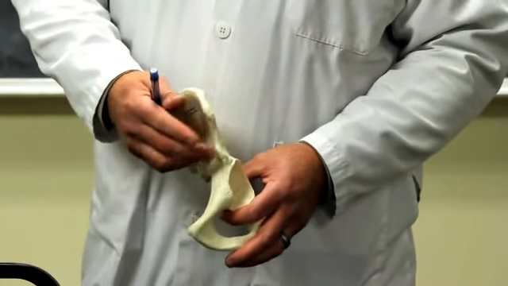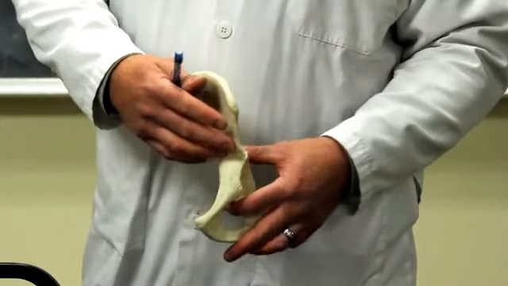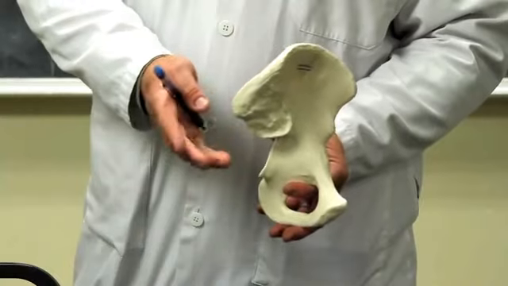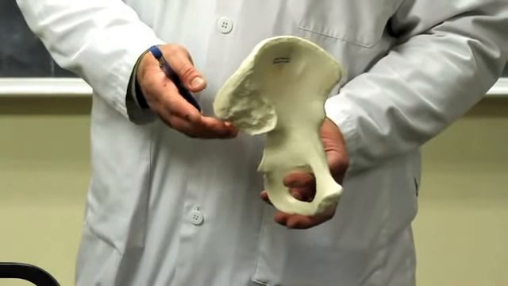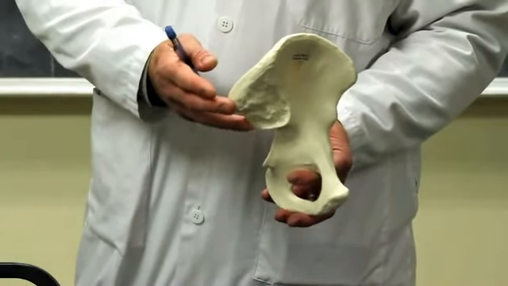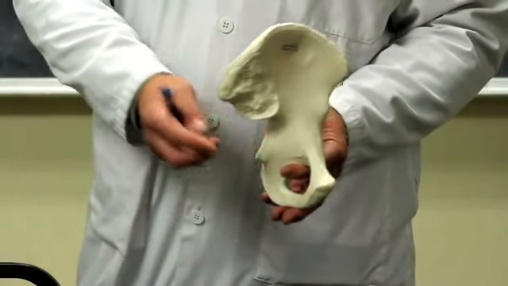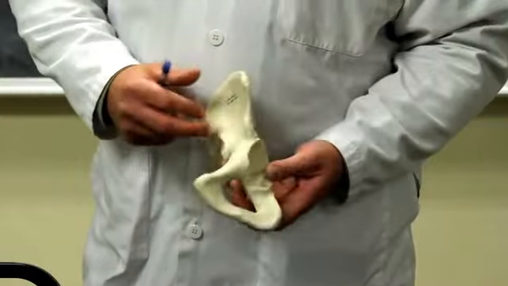Below that, the anterior inferior iliac spine. Posterior, you have the posterior superior iliac spine and the posterior inferior iliac spine. And directly below these posterior structures, the greater sciatic notch, ischial spine, and lesser sciatic notch. On this side, we move back to this portion.